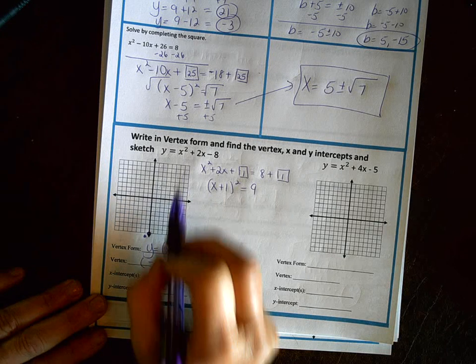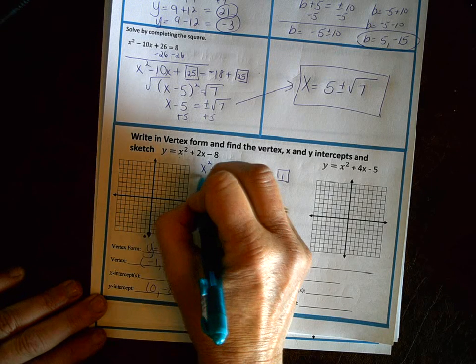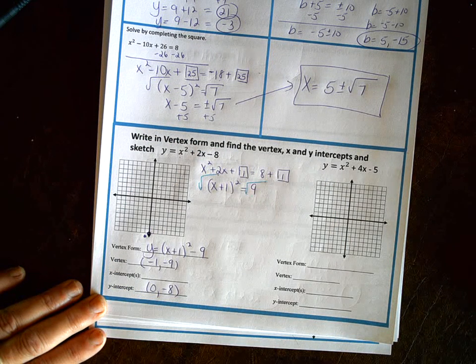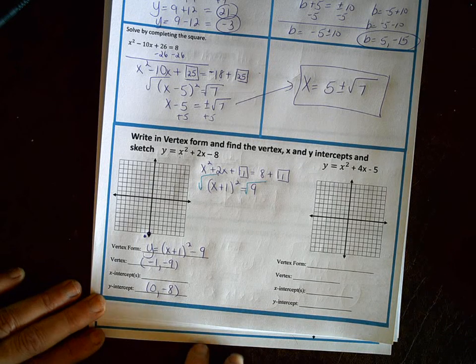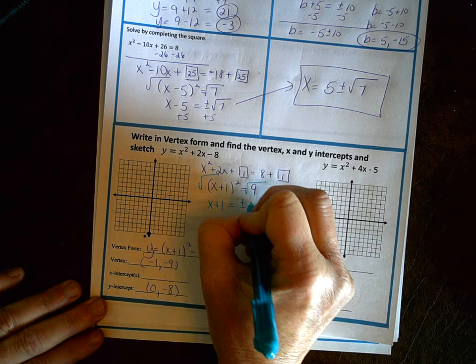Okay, I know this graph opens up. I know it's a normal shape graph. I need to also find the x-intercepts. So now what I'm going to do is leave this and solve it. If I find out what x equals, that gives me the x-intercepts. x + 1 = ±3.